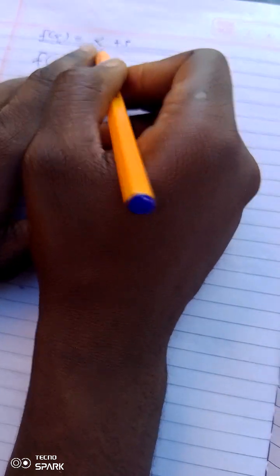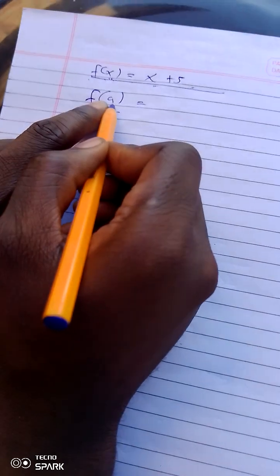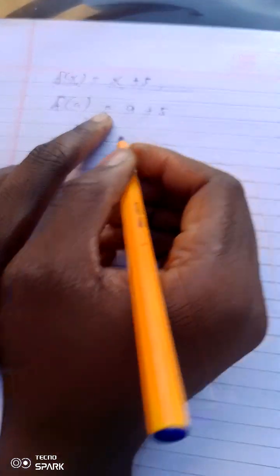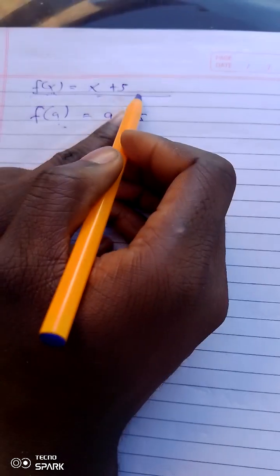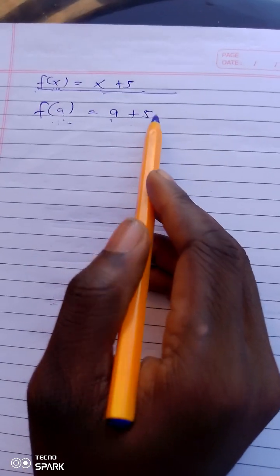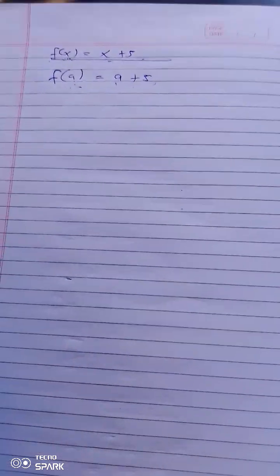Here, my rule is to the input add a 5. So my input is a. According to the rule, just add a 5 to the input. So if you have f of x is equal to x plus 5, the answer is f of a is equal to what? a plus 5. I hope there's no problem there. Now, sometimes you won't be told to find f of a or f of x.